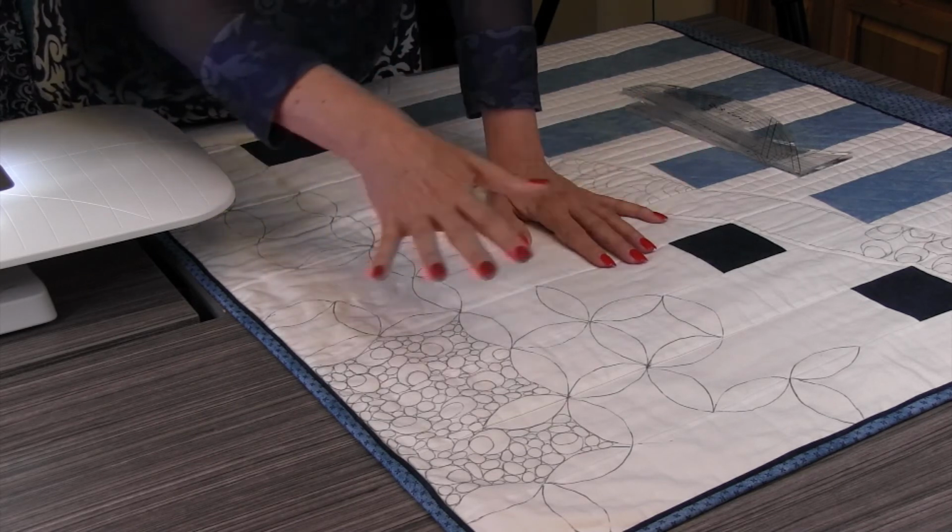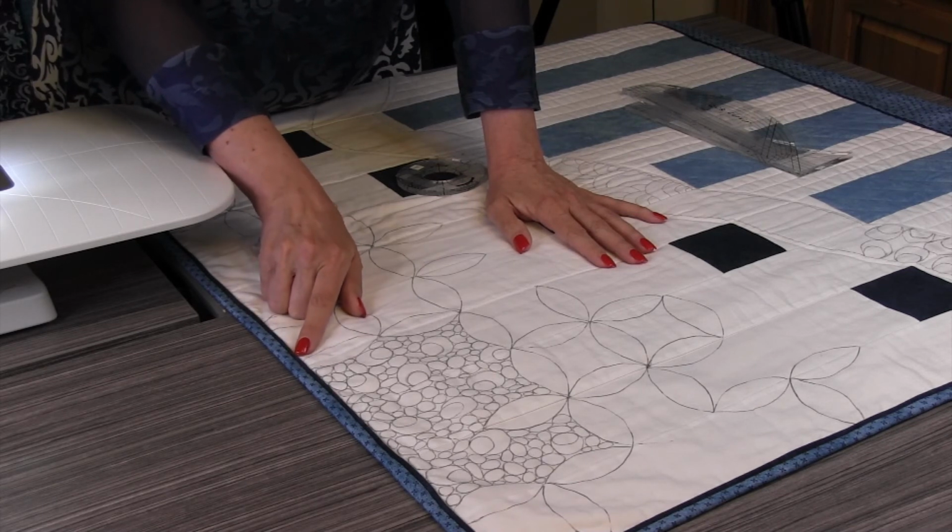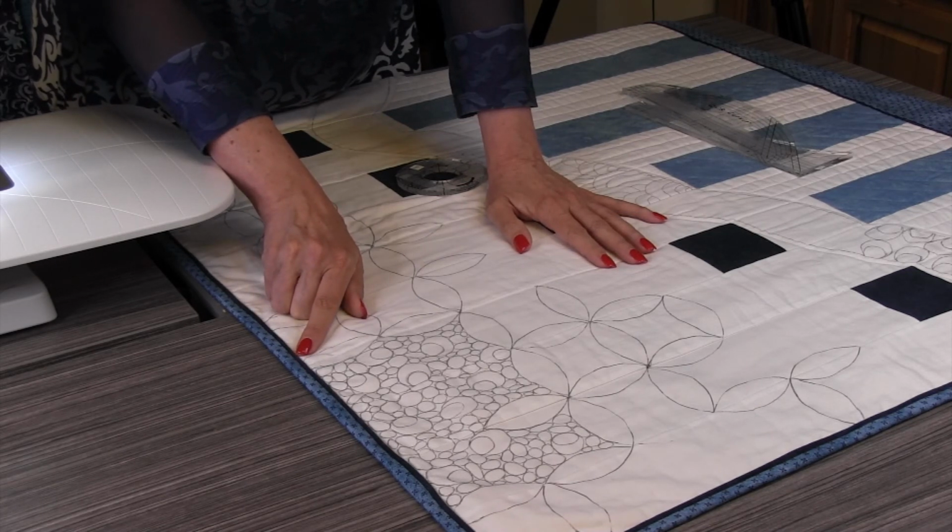Once you get all of that done, you can put your binding on, and this project will be done, and you'll be ready to go on to project number 5 of the Machine Quilting Revival.